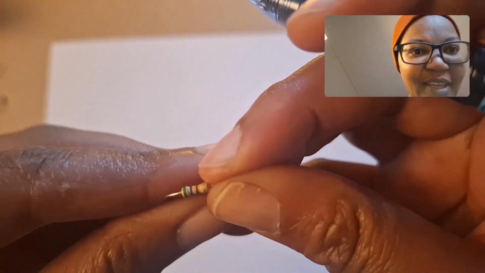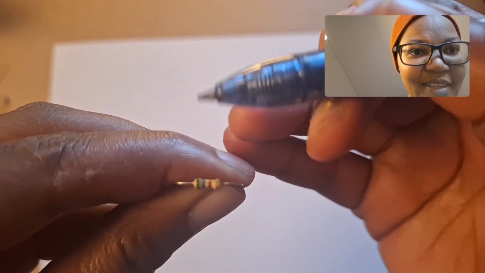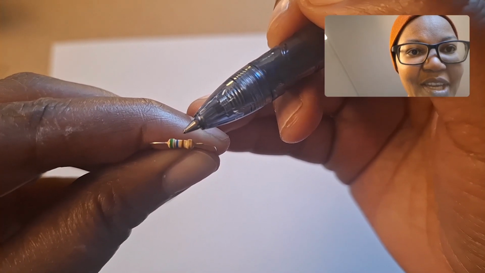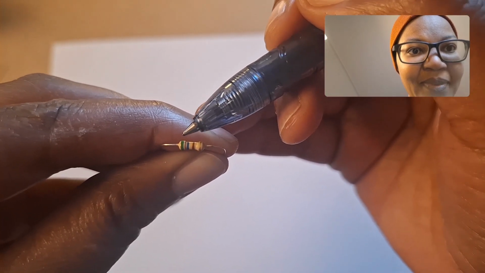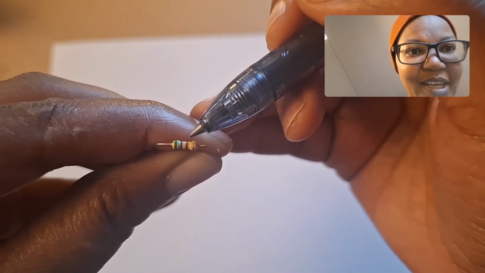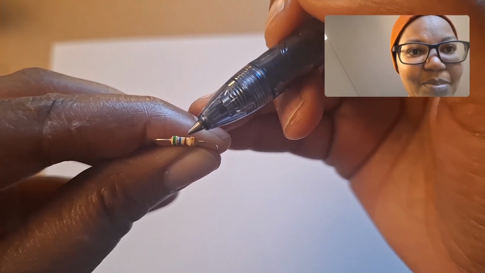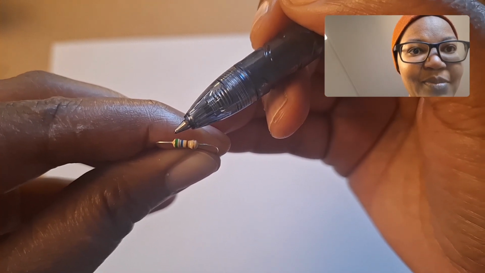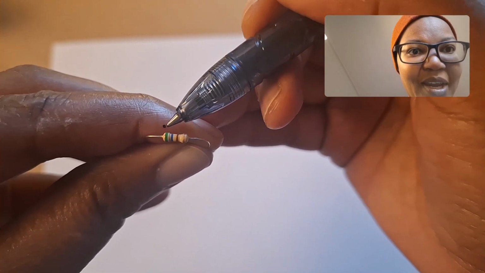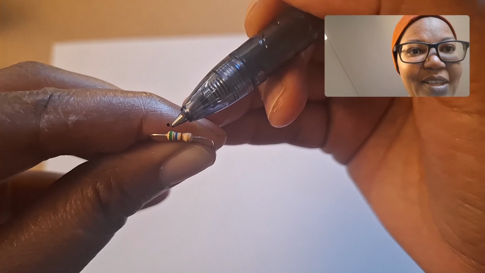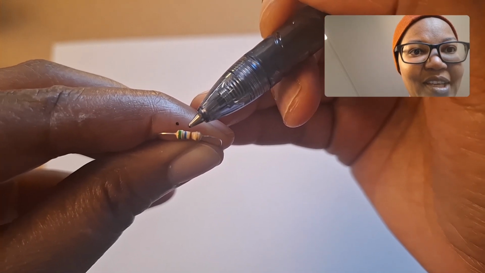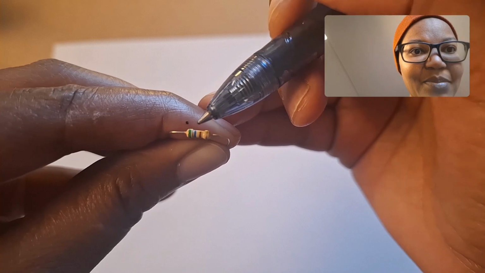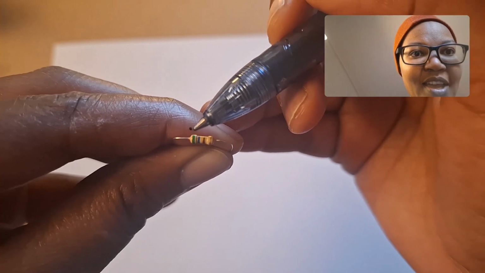Well, as you can see, the distance between the green, blue and red is the same, and the distance between the red and the gold is a bit further away. So we always calculate from this way, where the spaces between the first 3 or 4 bands are evenly spaced. So let's begin by calculating. And how do we do that?